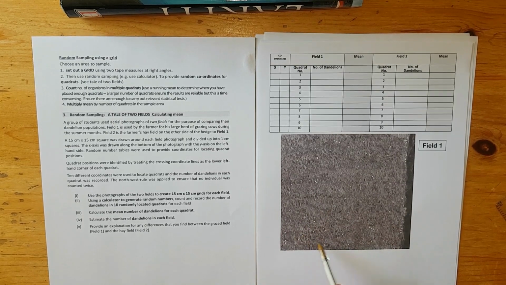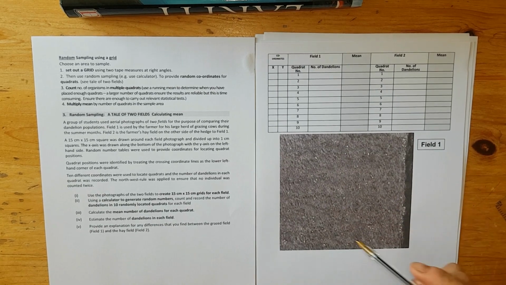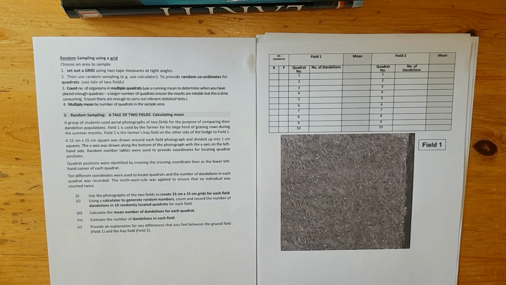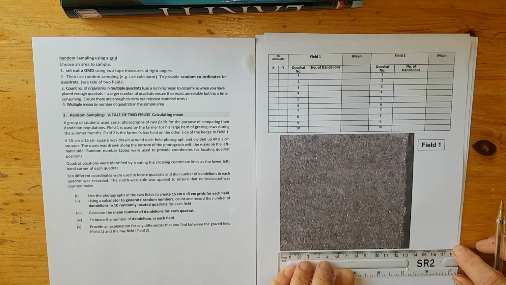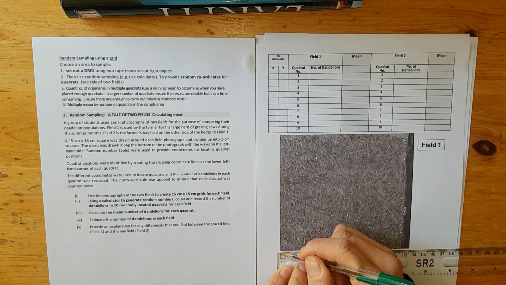So we need to randomly take samples, and we need some sort of system of choosing places to count. Because if I was just counting on here, I'd probably count where there's lots of dandelions, but that's not fair. So we need to create a grid. This actually suggests creating a 15 centimetre by 15 centimetre grid for this field. And first thing, notice it isn't actually 15 centimetres long. It's only 13, so I can only actually go up to 13 on here.